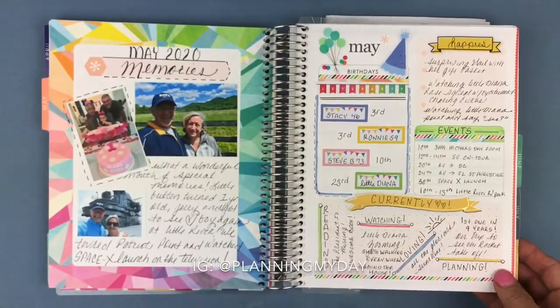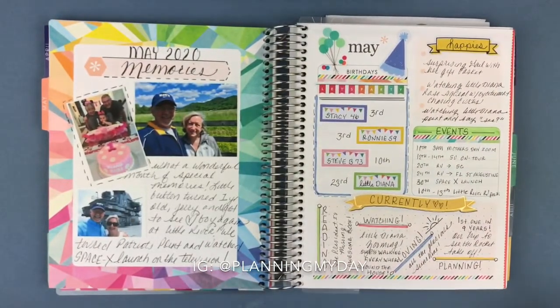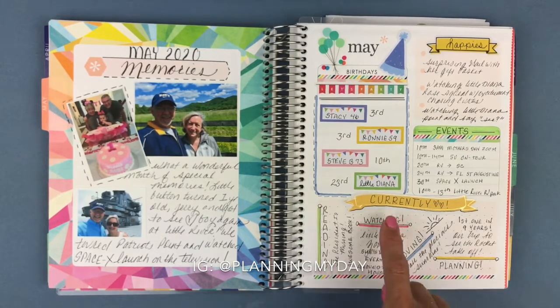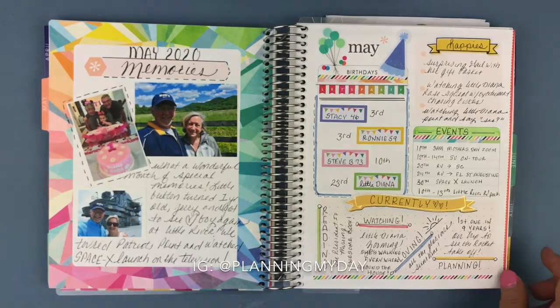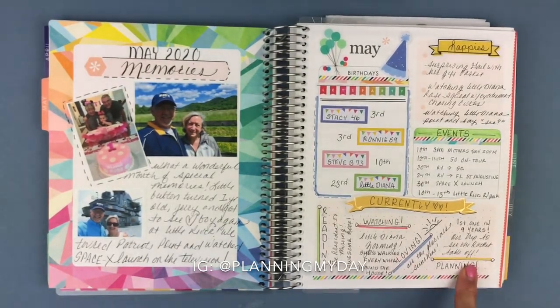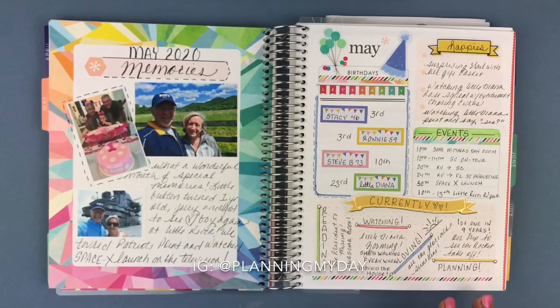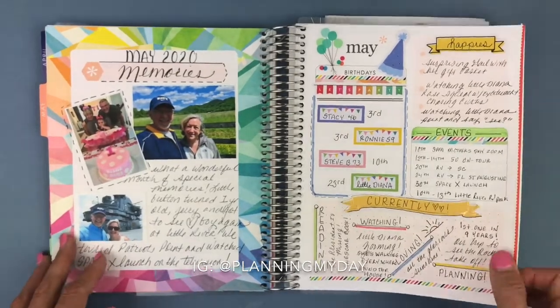And then down at the bottom, I just choose 4 things that I want to track. Here I chose what I was reading, what I was watching, and it's not necessarily it was on TV. Here I was watching my granddaughter. She's just learning to walk back in May, so she was starting to zoom at this point. Loving, and then what I'm planning. If you do the same 4 every month, it'll be kind of neat to look back on.